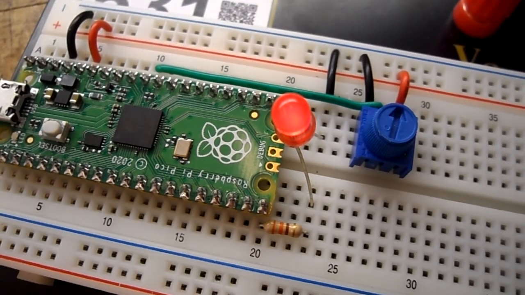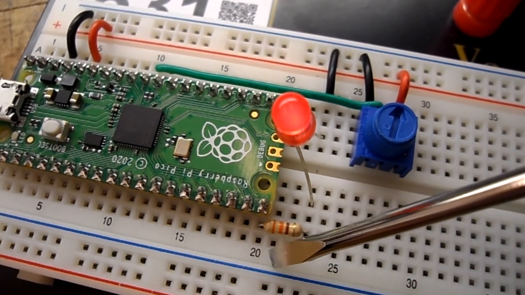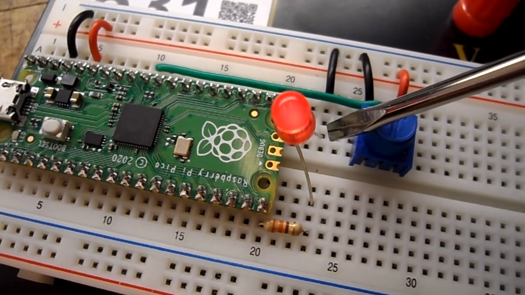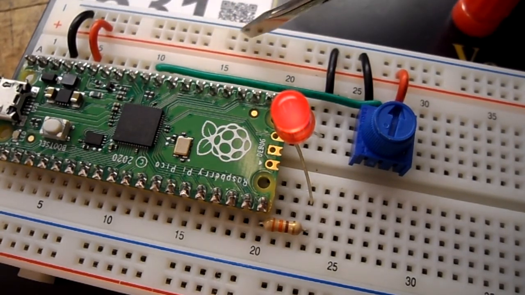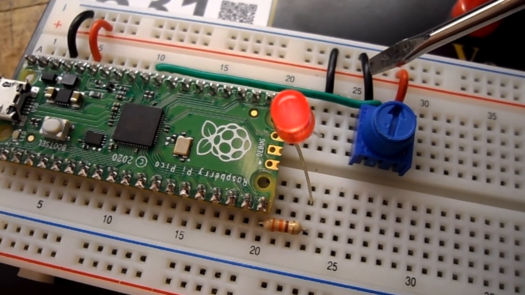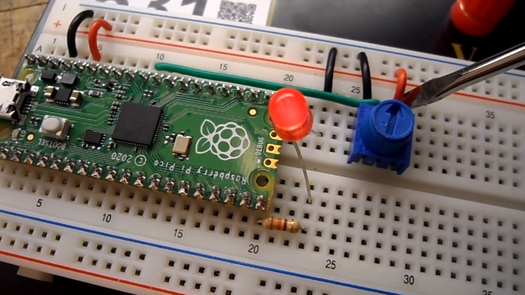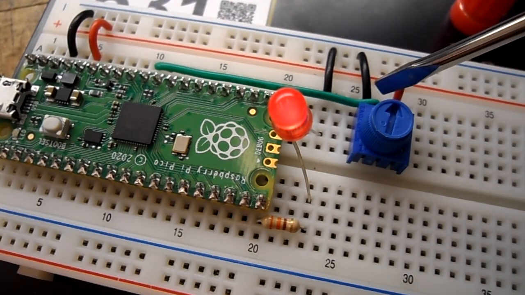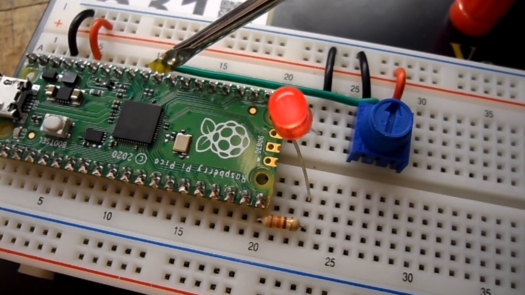So here's my circuit on the breadboard. You can see pin 20 goes to my 330 ohm resistor that goes to the long leg of the LED. The short leg of the LED goes up here to my common or ground bus. I have my potentiometer, and the first pin is going to get grounded. The last pin goes to 3.3 volts, and it's hard to see here, but the center pin comes all the way over here to my Pico.